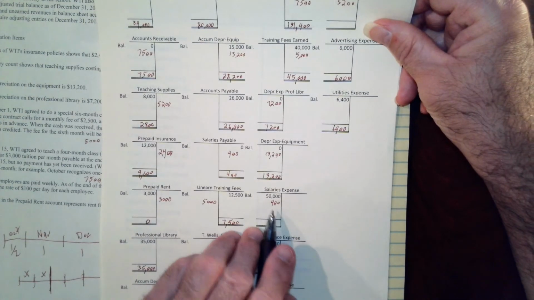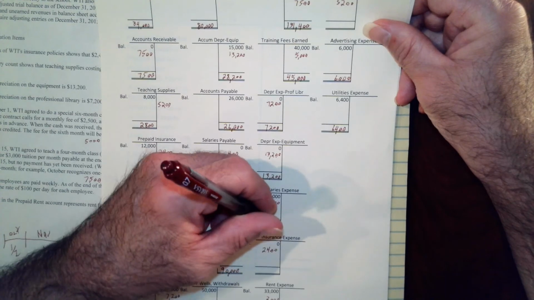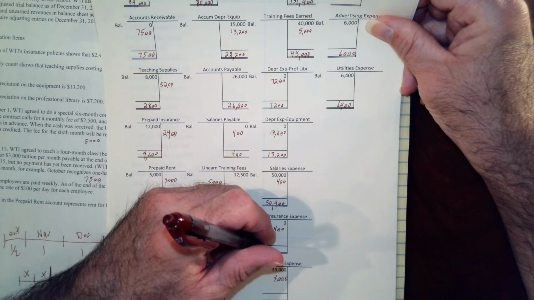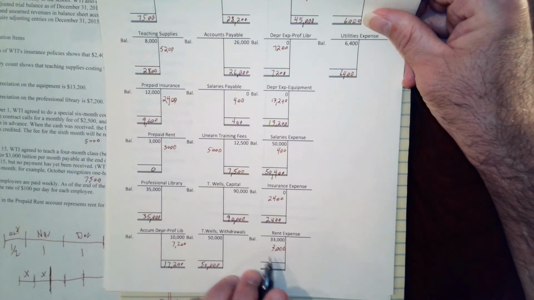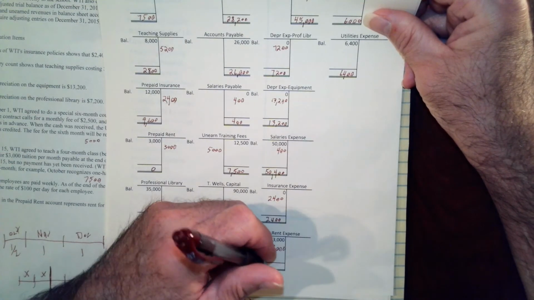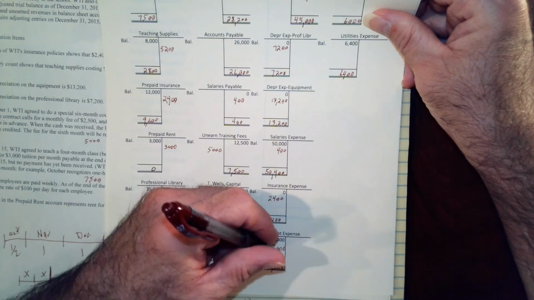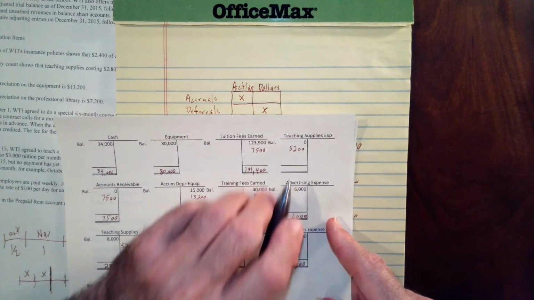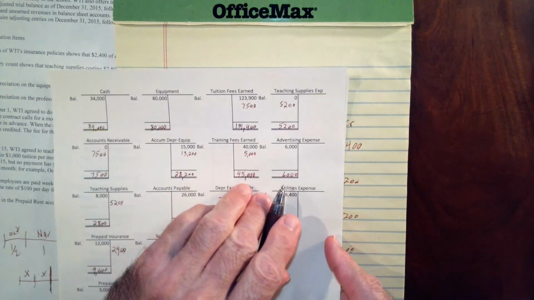Salaries expense, 50,400. Insurance expense, 2,400. Rent expense, 36,000. Teaching supplies expense, 5,200. Advertising, okay, the rest of this is done.